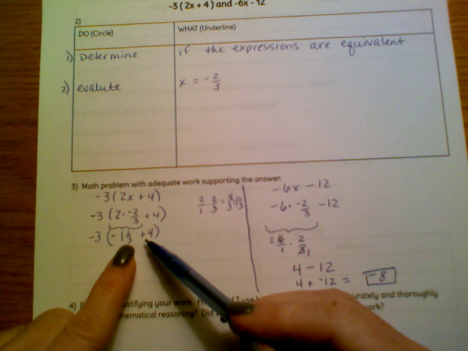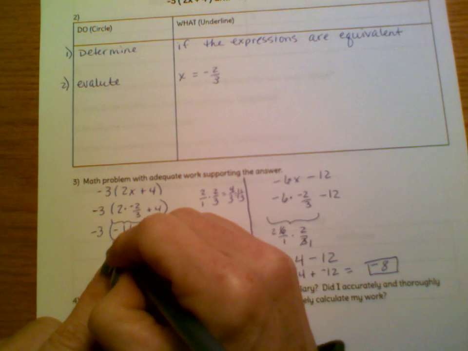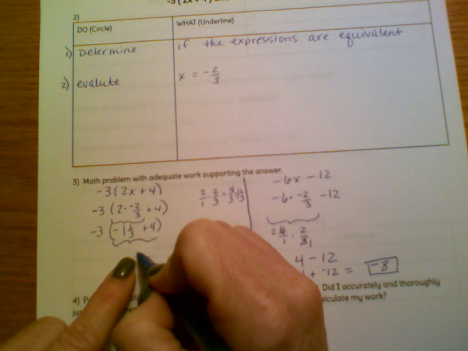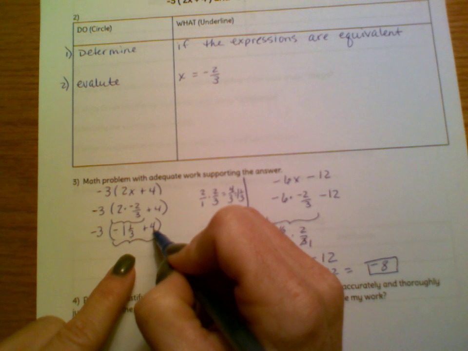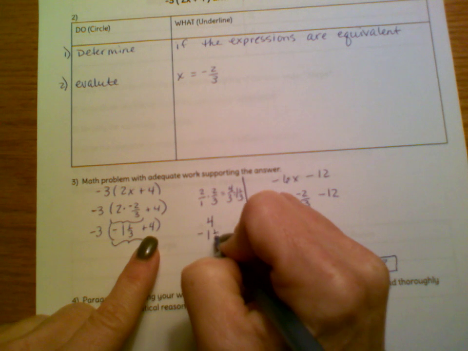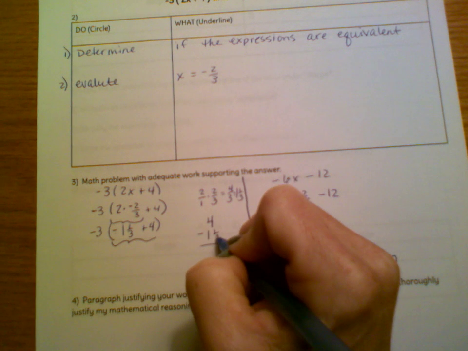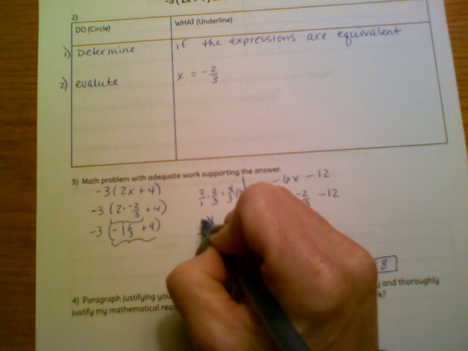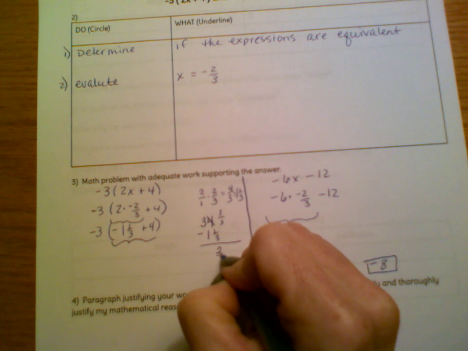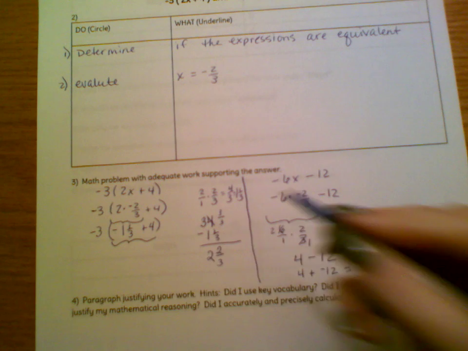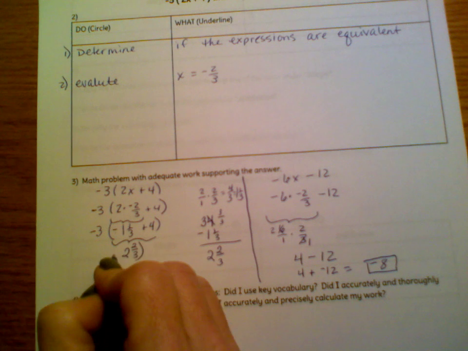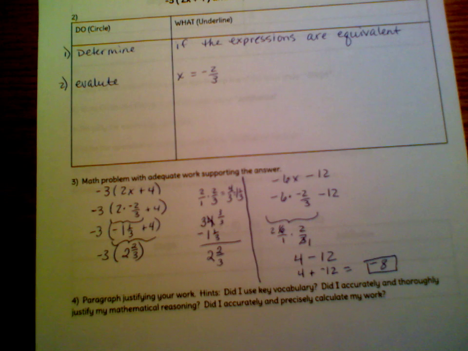Now I need to finish parentheses. So this answer, I have a negative plus a positive. This absolute value is bigger. I know this answer is going to be positive. My signs are different. I have to find the difference. I have to put the larger absolute value first. So it's 4 minus 1 1/3. If I have nothing, I can't take a third away. So I need to regroup. And I'm going to bring over 3/3. 3 minus 1 is 2/3. 3 minus 1 is 2. So this gives me 2 2/3. Now I still have times negative 3.